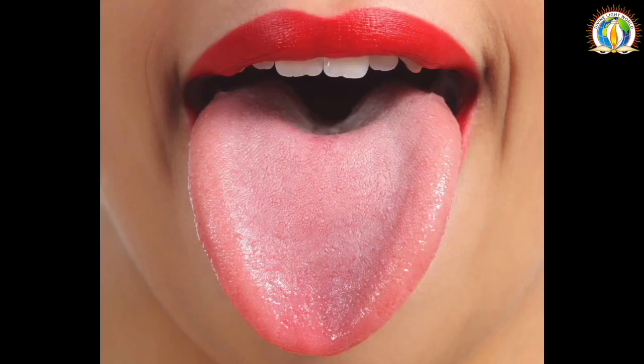A quick way to know if you have slimy toxins building up in the body in the form of ama is to look at this portion of the tongue. Paleness or whiteness indicates ama deposits. So stick out your tongue in front of a mirror and examine it.